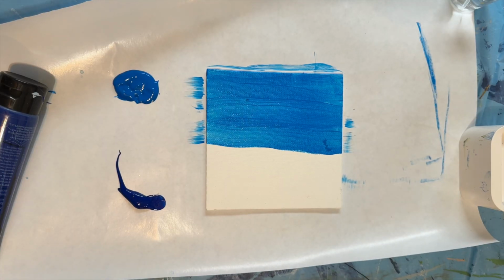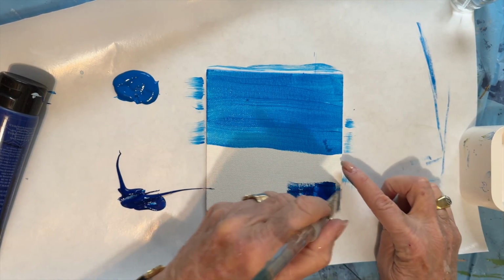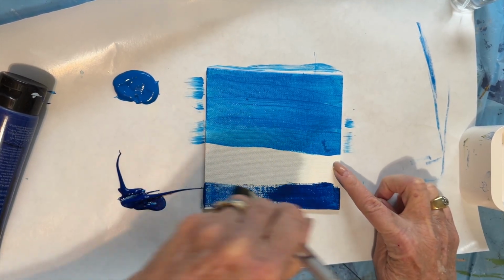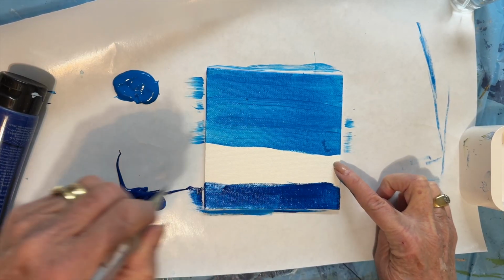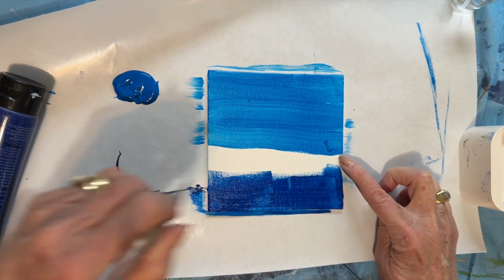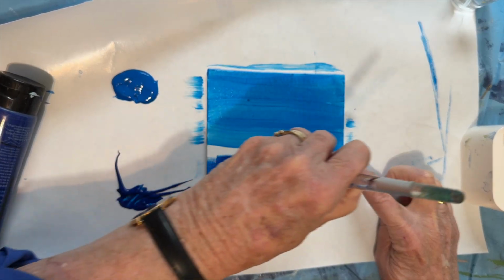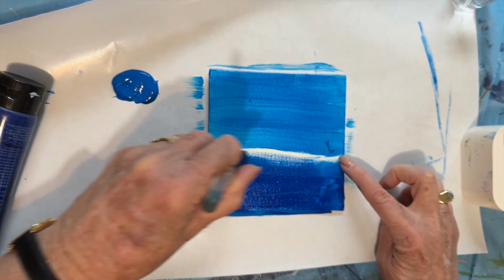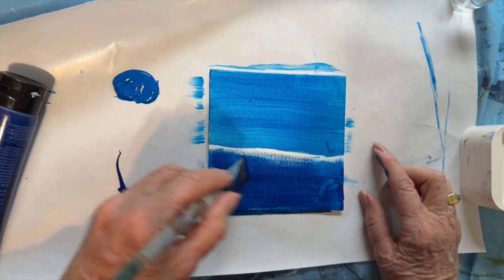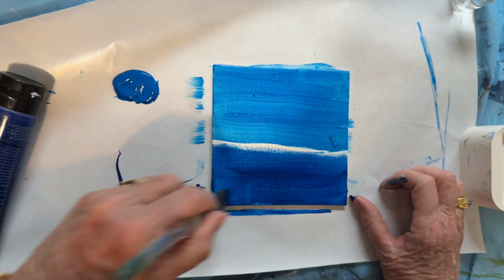Okay, so we've gone straight across. Now I'm going to rinse that brush, tap it off on the paper towel, pick up the darker blue, start at the bottom, bring my way up. Yeah, I get paint all over my hands. Okay, so now we have a lighter and a darker, a warmer and a cooler.